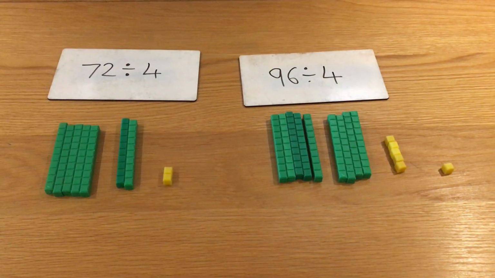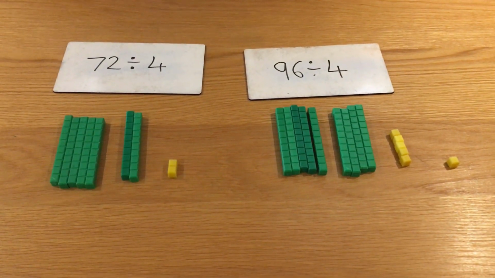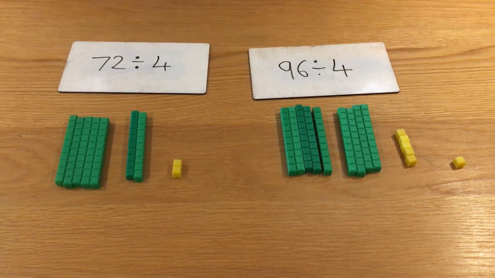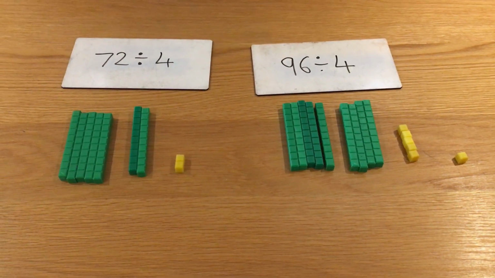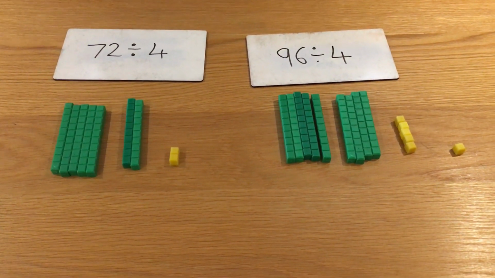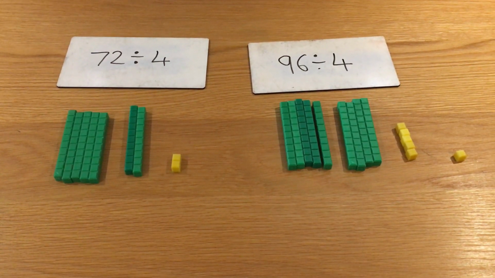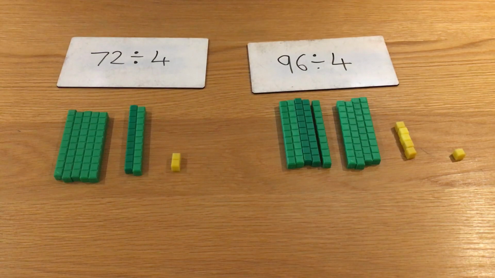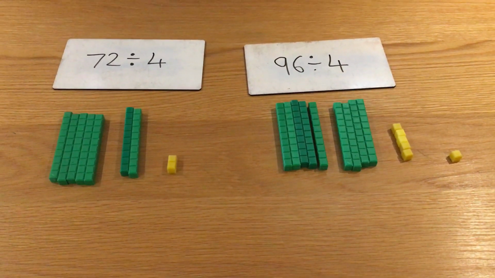What I'd like to do now is ask you to look at the two calculations that you can see. 72 divided by 4 and 96 divided by 4. These are slightly more complicated than the previous two. I want you to think about the first one, the 72. What's going to happen when you share those tens as they are in tens between 4 people? What's going to happen with the 96 when you share those? So think carefully, it's slightly different with each of them.